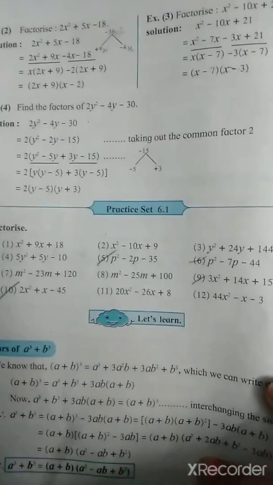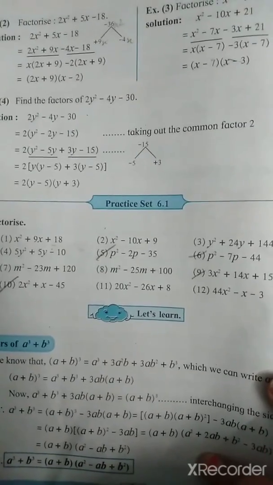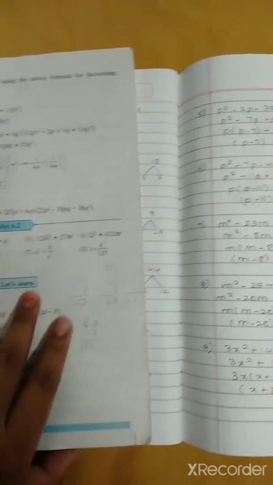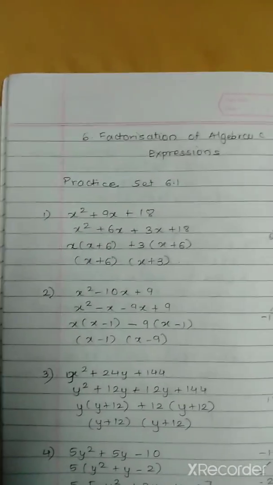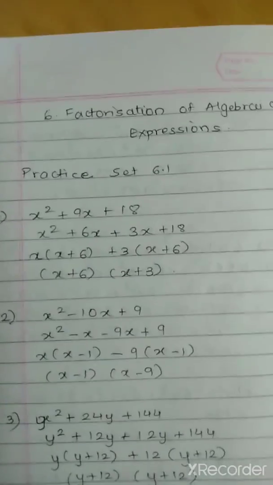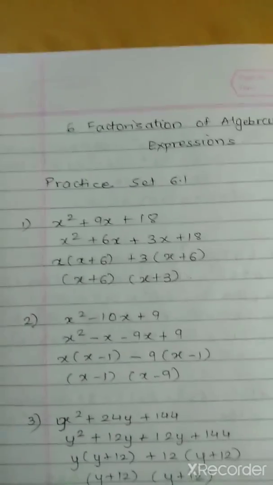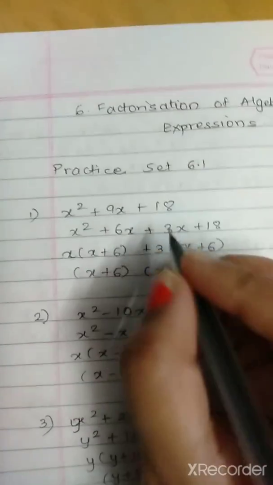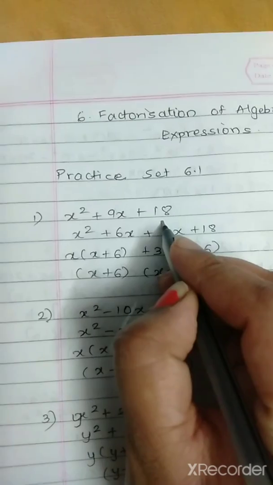Starting with practice 6.1. The question says simplify and we are given 12 sums. We will see the solution of each one of them. So the first sum is x square plus 9x plus 18 and we are supposed to factorize. So this is quite simple. You need to find multiples of your third term.